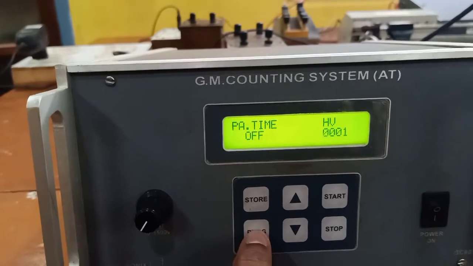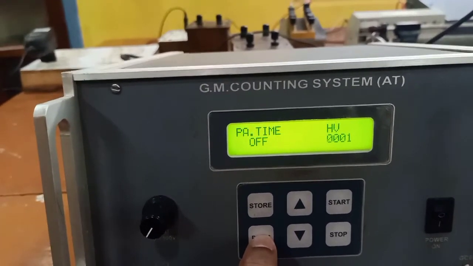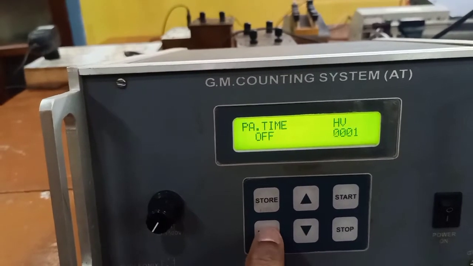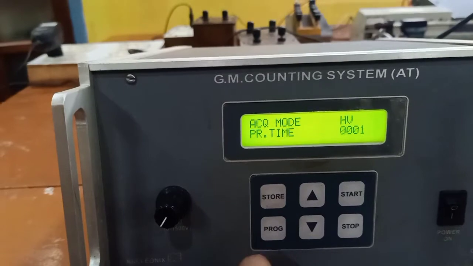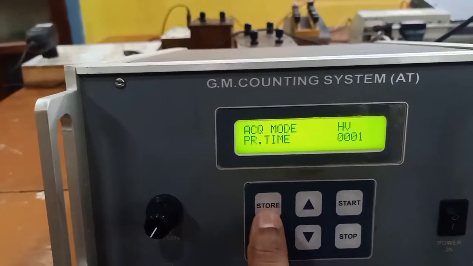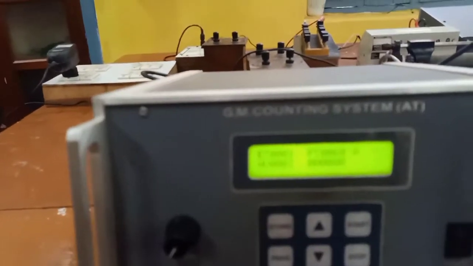And this PA time means parallax time. I need to maintain it as off. Parallax time should be off when I am connecting without the computer. And in accurate mode, with precise time, everything will be stored. Then I am going to start the experiment.